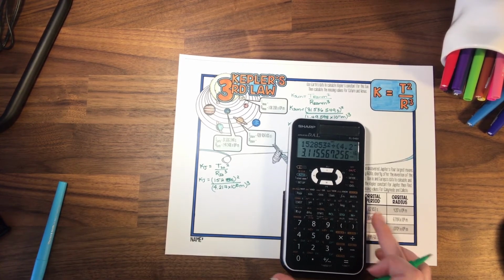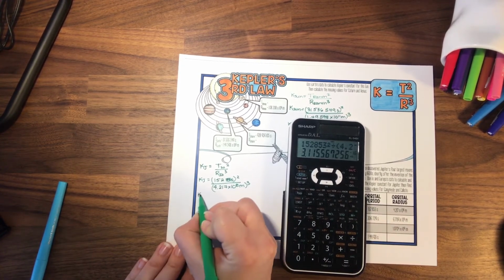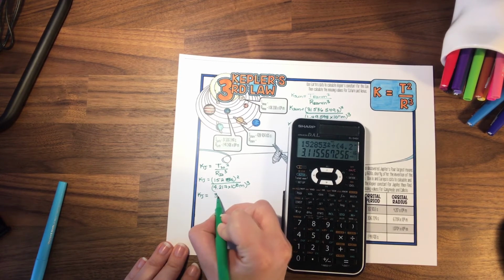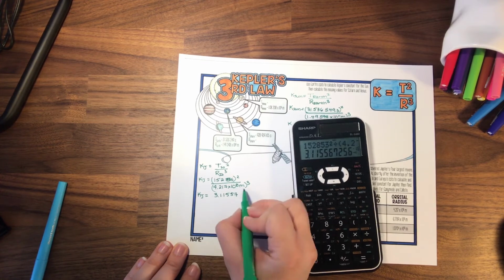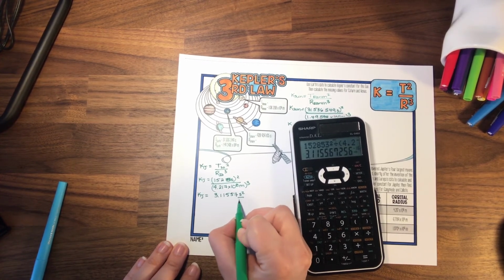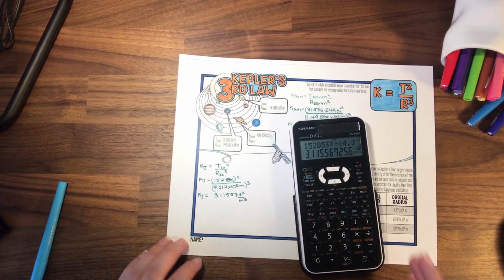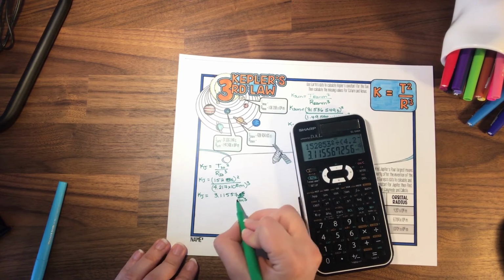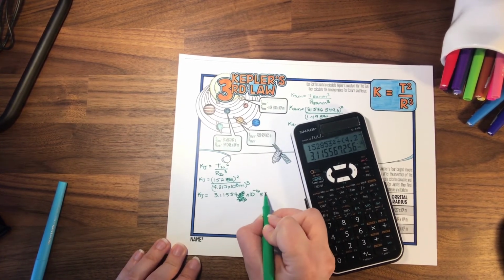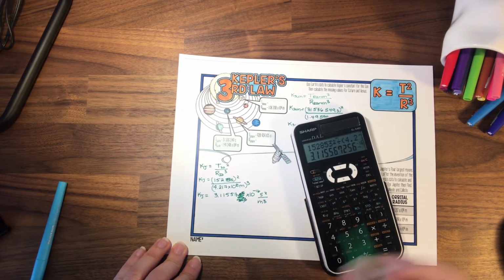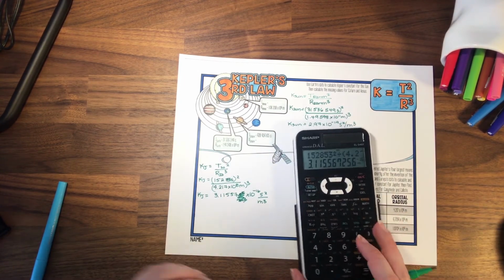So my suggestion here is that the Kepler constant for Jupiter is 3.11557, I forgot the exponent, times 10 to the negative 16 seconds squared per meters cubed. That's going to be very important, so you want to keep that.